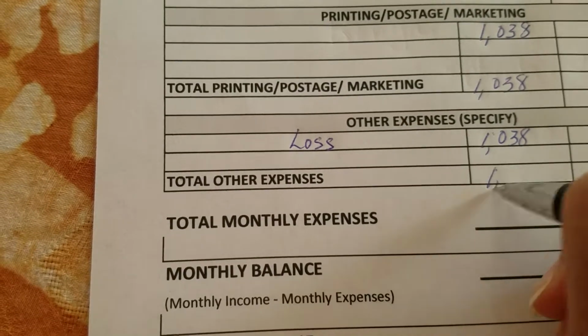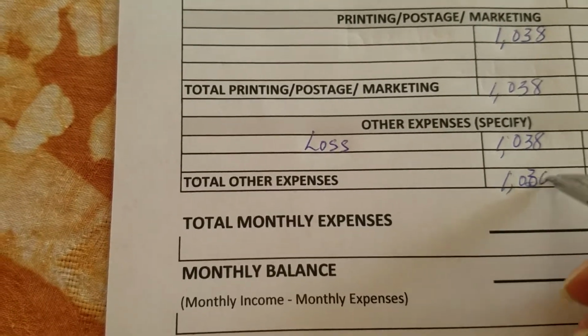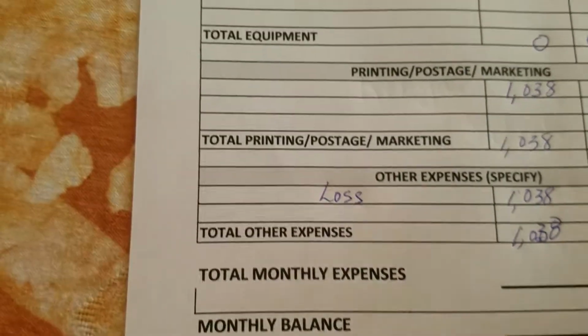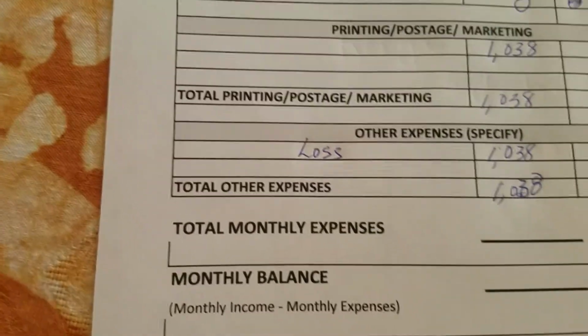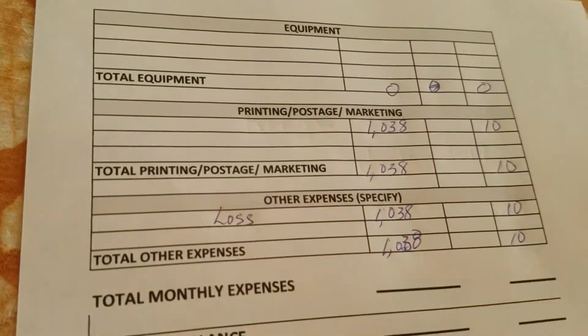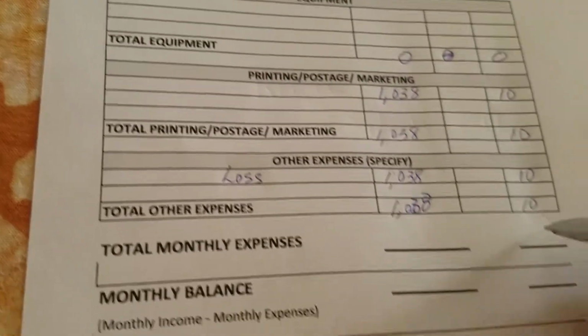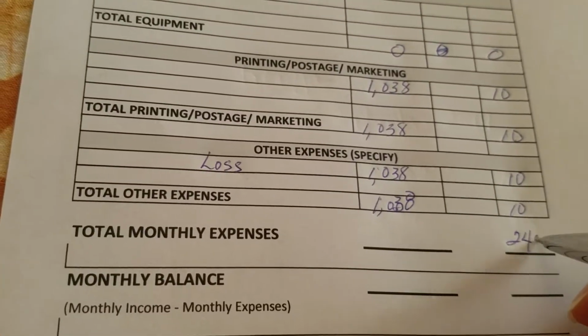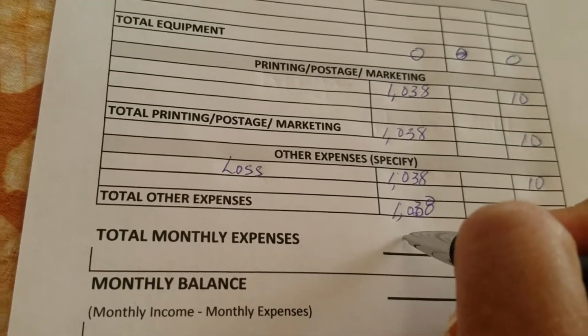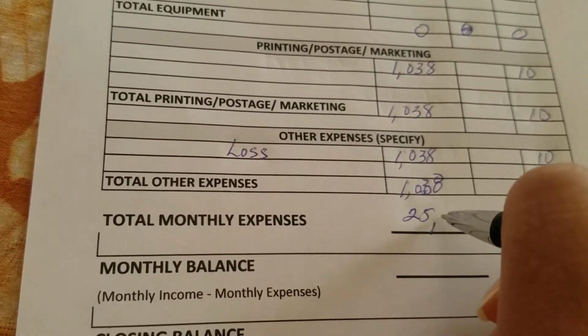And so all of that, on all of these total lines of all of your expenses, you're going to add up, okay? Don't forget the first page, all of these, right? Yes, okay. So that comes up to a total of $245 in expenses. It's your total monthly expenses for this month.